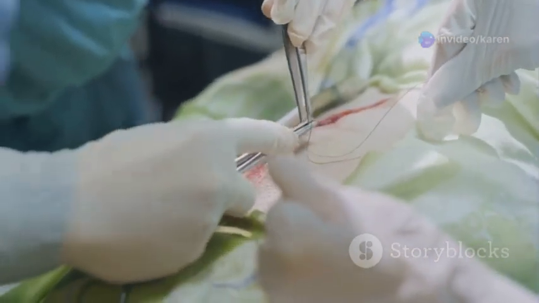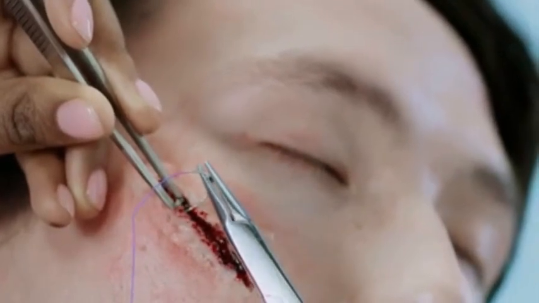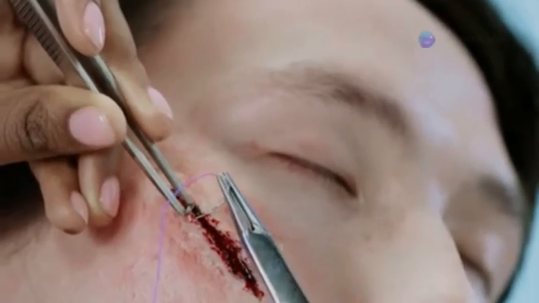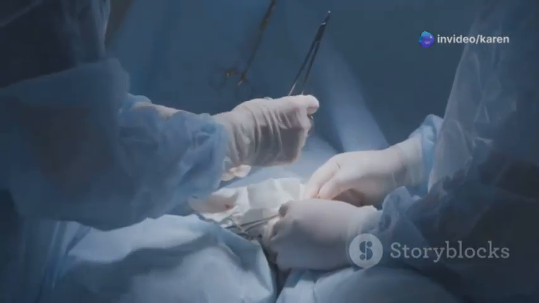Absorbable sutures are commonly used for internal tissues. Non-absorbable sutures are used for external wounds or tissues requiring long-term support. Examples of absorbable sutures include Vicryl and Monocryl. Examples of non-absorbable sutures include nylon and Prolene.